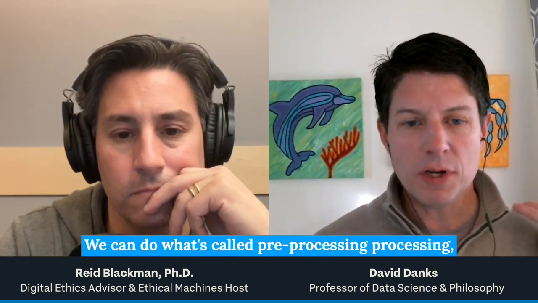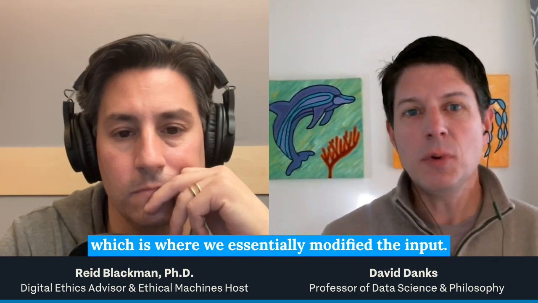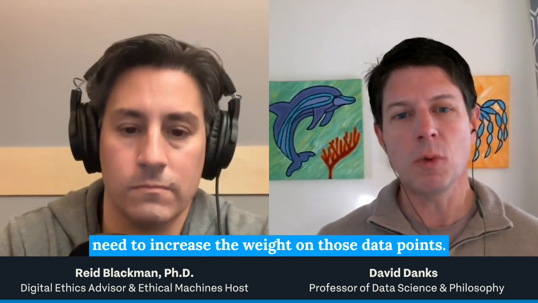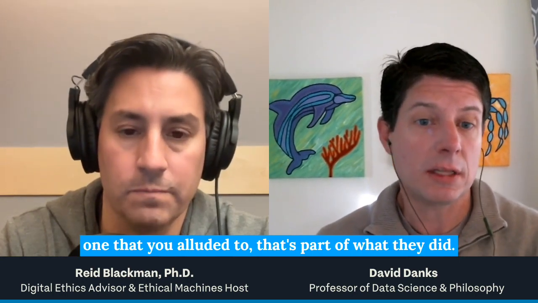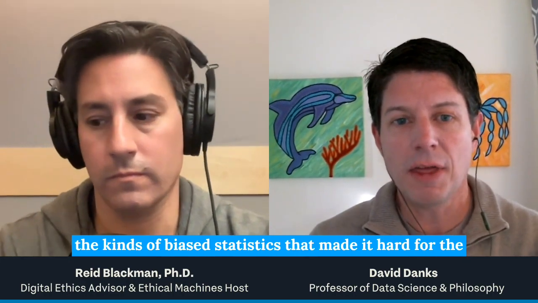We can do what's called pre-processing, where we essentially modify the input data to our learning system. So for example, we might say, wow, there aren't as many women in our data set as we thought, so we need to oversample women, or we need to increase the weight on those data points. Sweeney's work on the Gender Shades project, the face recognition one that you alluded to, is part of what they did. They constructed a better data set that didn't have the kinds of biased statistics that made it hard for the system to learn for darker-skinned feminine features. So we can do that with pre-processing.